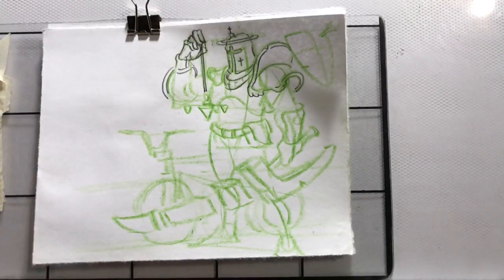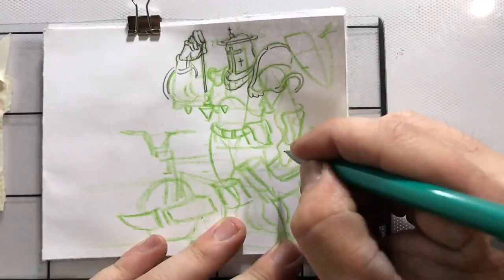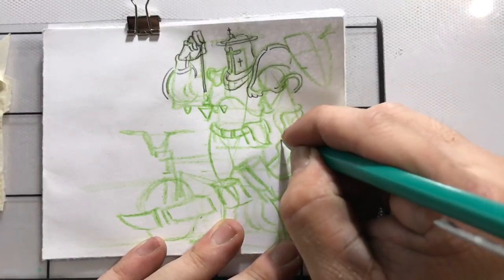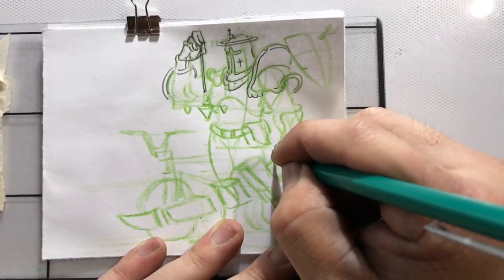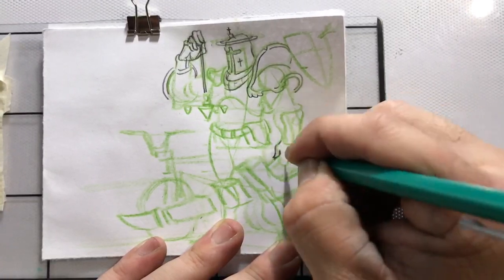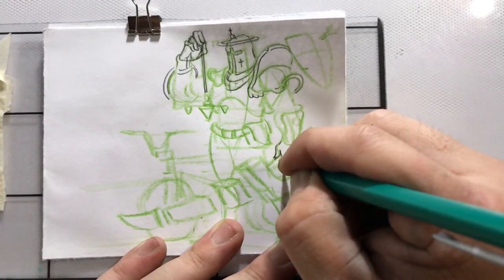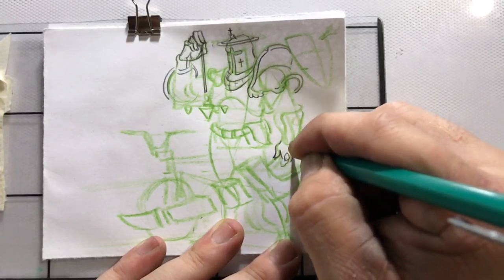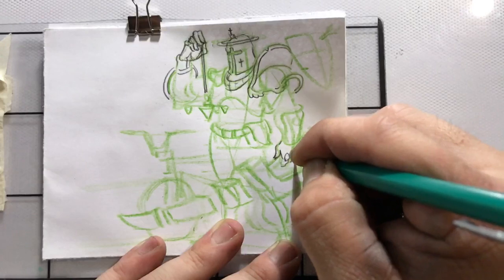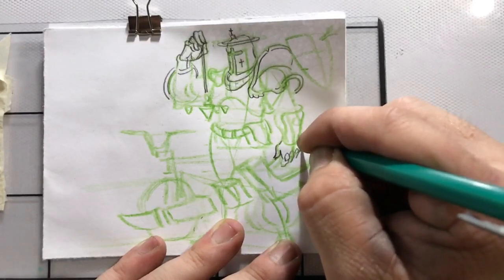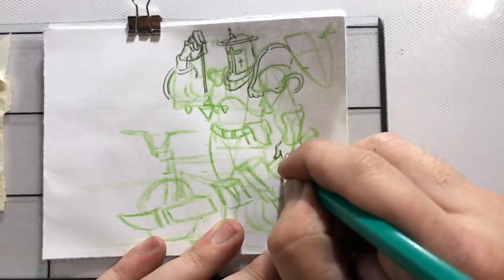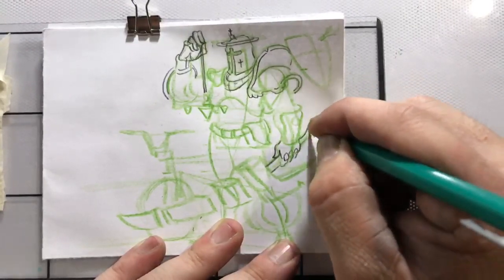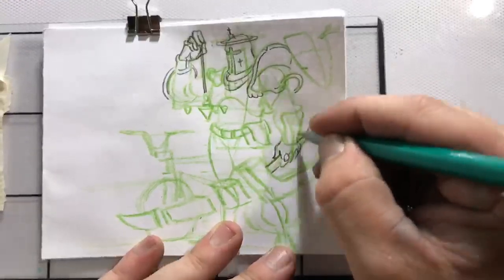Just start inking it. Alright, let's just start inking it. I think that should work.